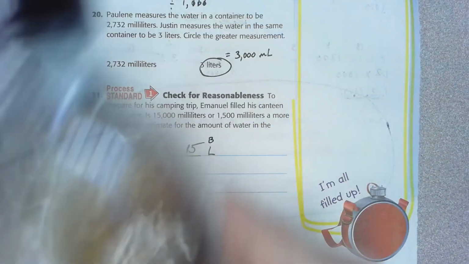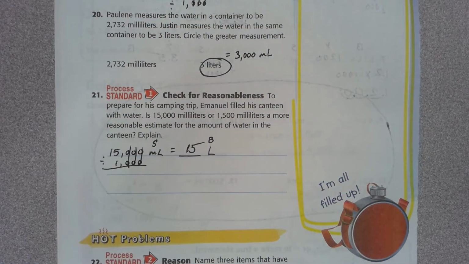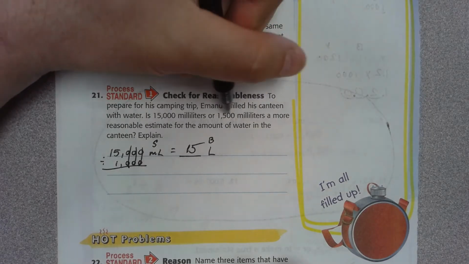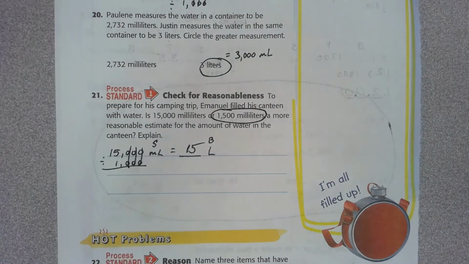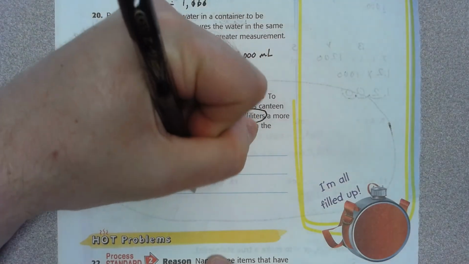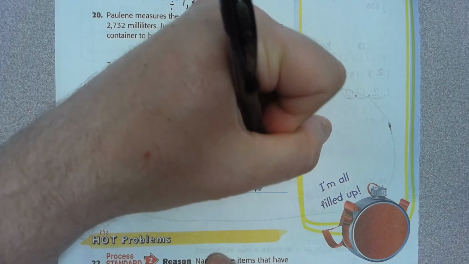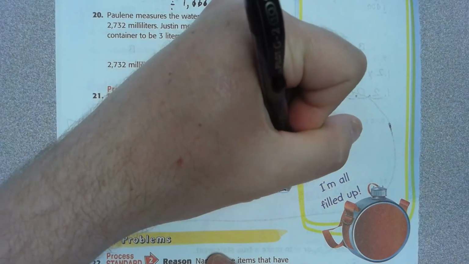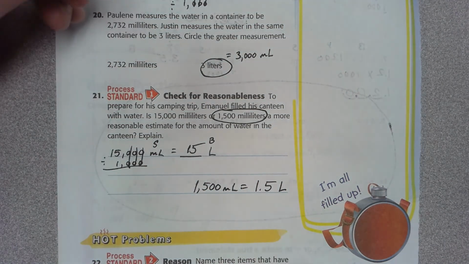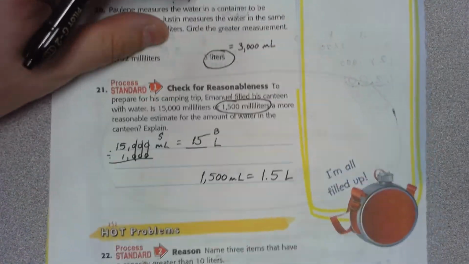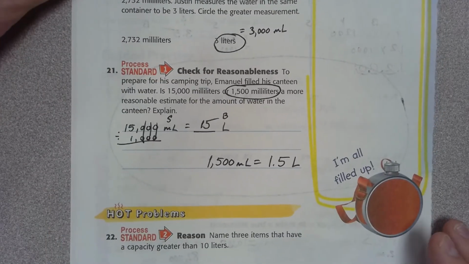This is 1 liter, 15 of these. Do you think carrying around a canteen of 15 liters is going to be more reasonable, or 1,500? Probably that one right there, right? Because 1,500 milliliters is actually 1.5 liters. And that's a little bit more reasonable to carry around one and a half of these on a camping trip as opposed to carrying around 15-liter bottles of that, right?